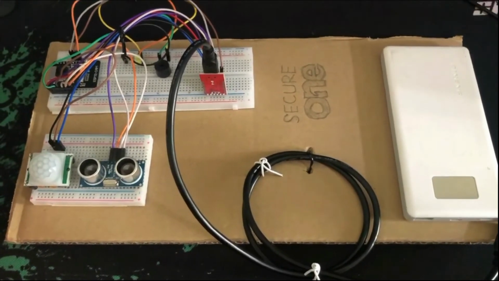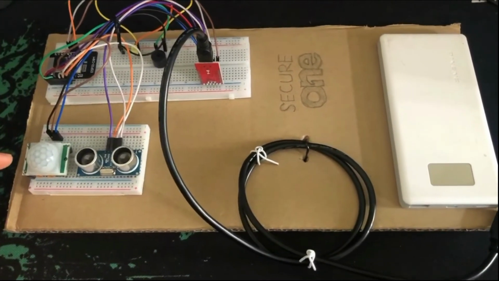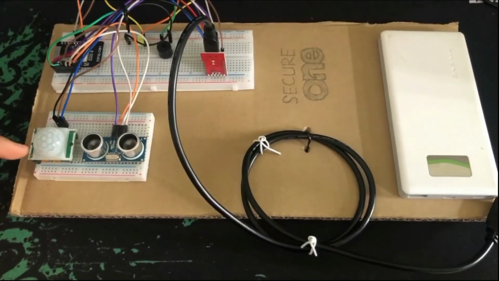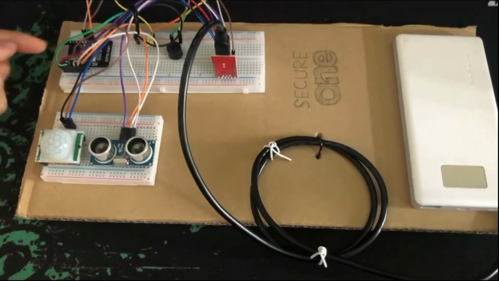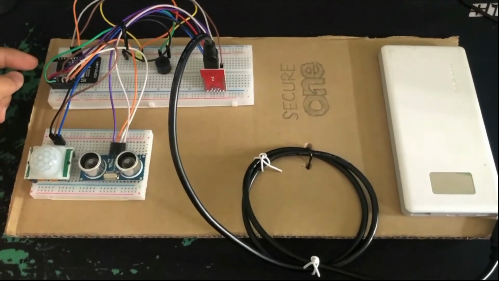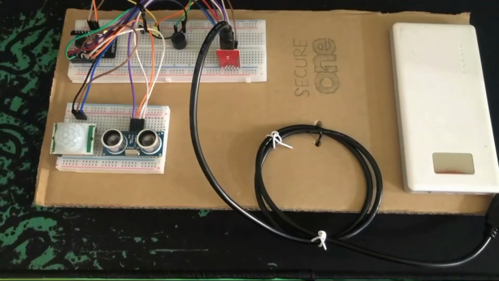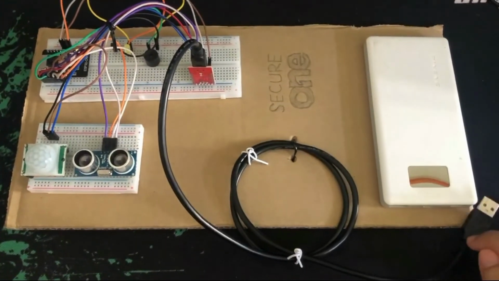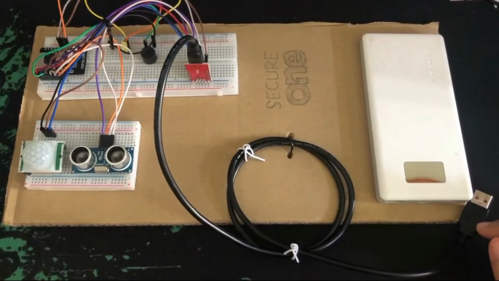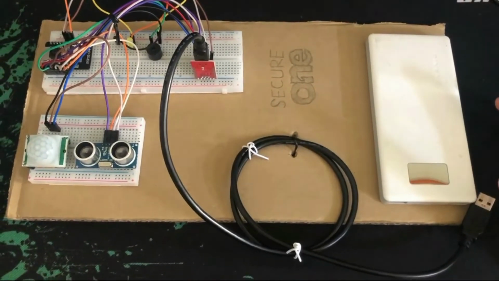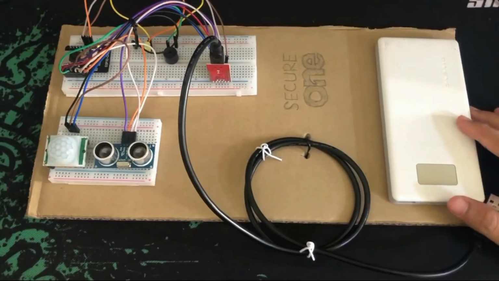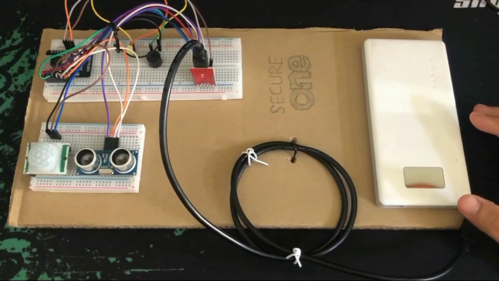The PIR sensor will detect motion, the ultrasonic sensor will detect the distance between the object and the sensor, and lastly we have the camera to capture the intruder's picture. The system will also use a mini USB, and it also needs a power source. In this case I use a power bank to power the hardware devices.